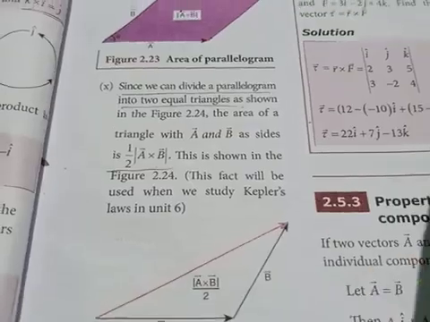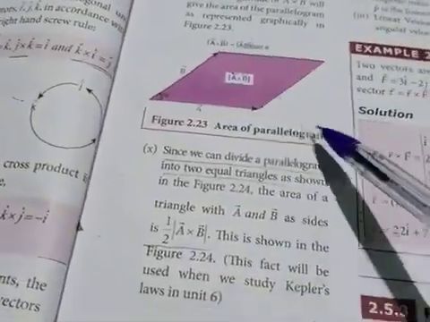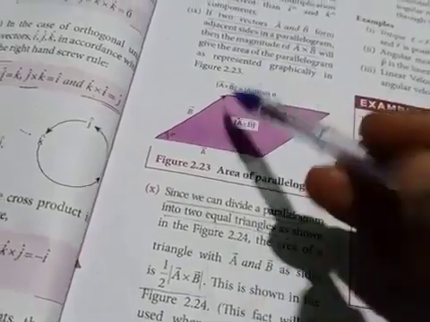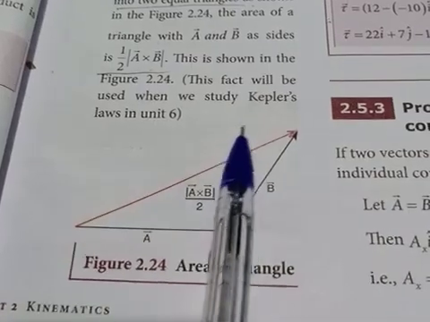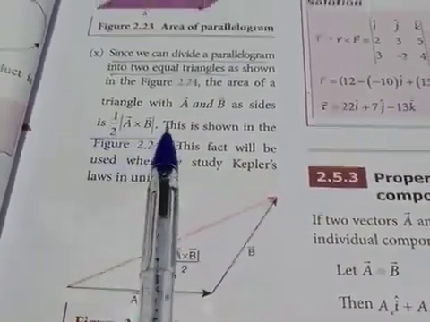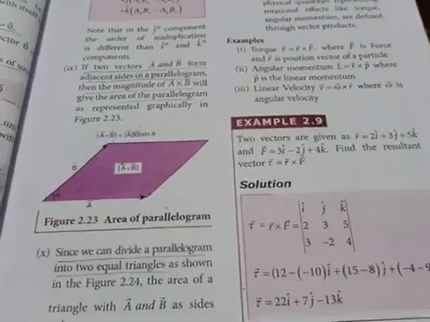Now see the last one. If you divide this parallelogram into two halves, we get a triangle, so the area is one by two A cross B. So these are the properties of the vector product.